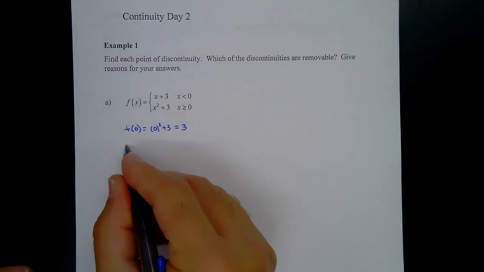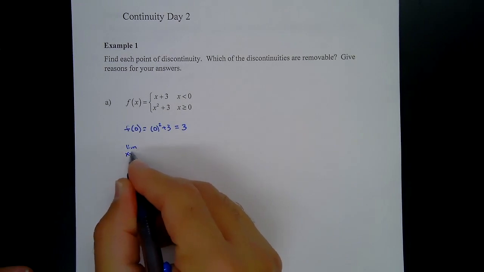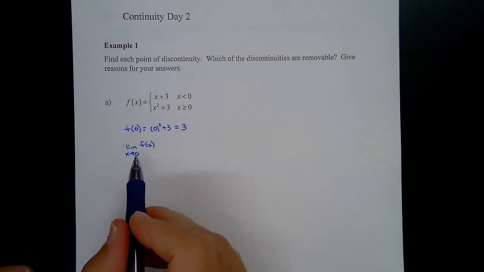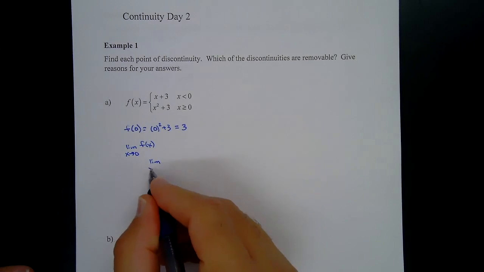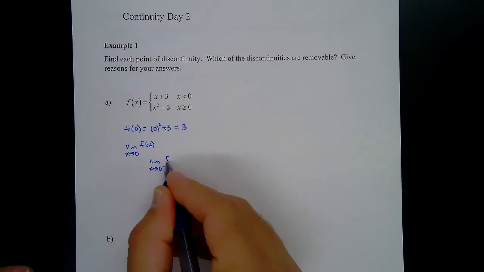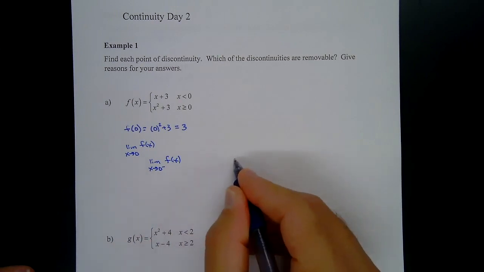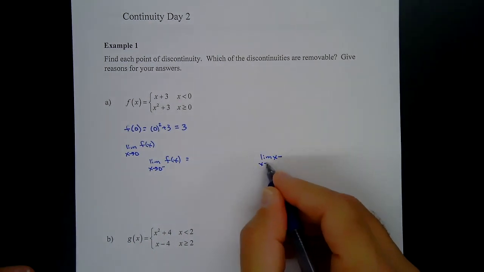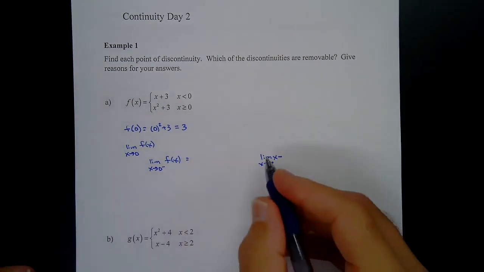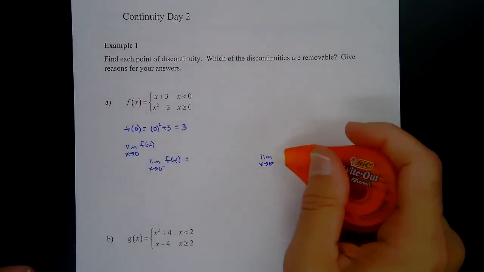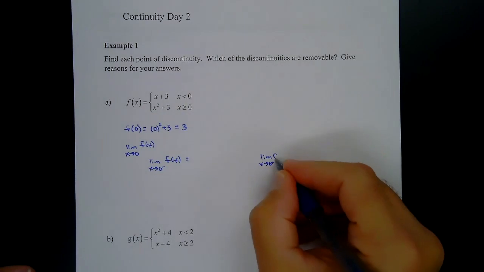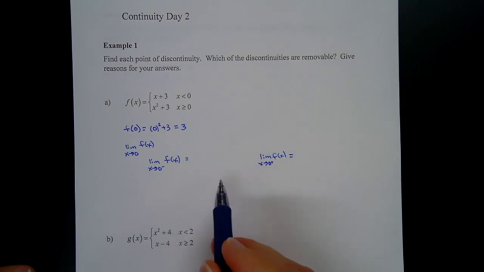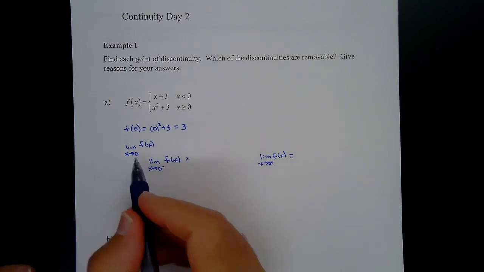And then we need to also find the limit as x approaches 0 of f of x. But to do this limit, we need to look at the limit as x approaches 0 from the left of f of x, and we also need to do the limit as x approaches 0 from the right of f of x. And we want to see what these equal. If these two are the same, then this limit exists and we can figure it out.